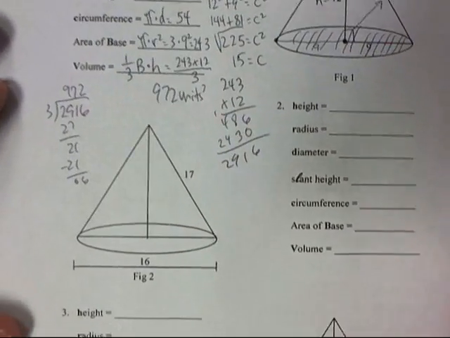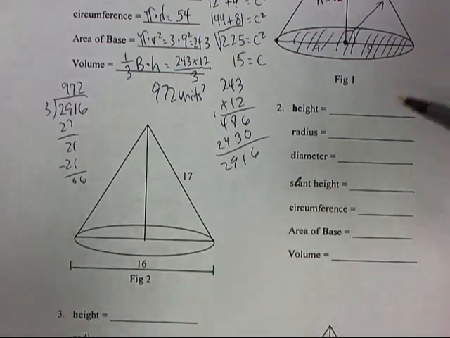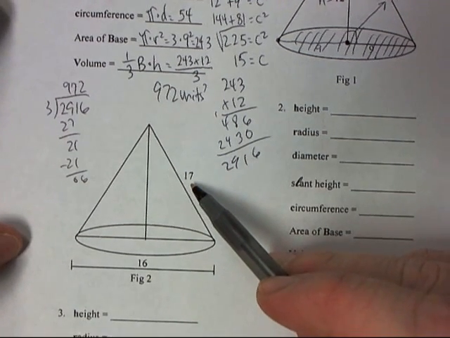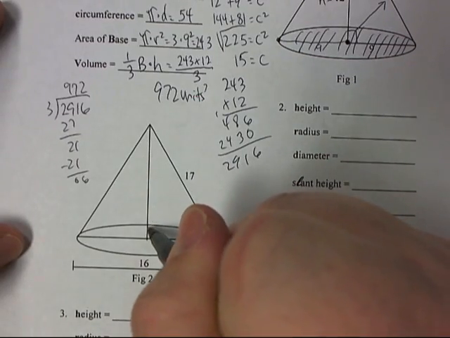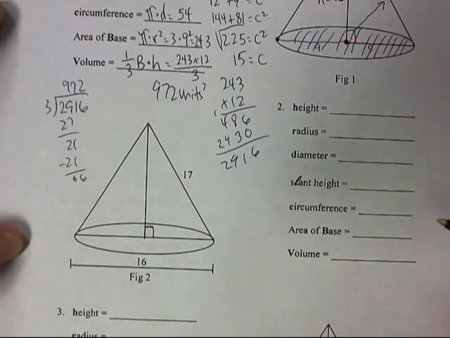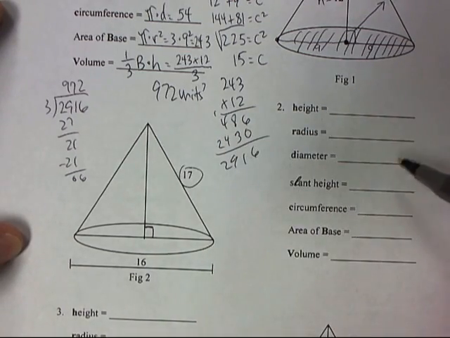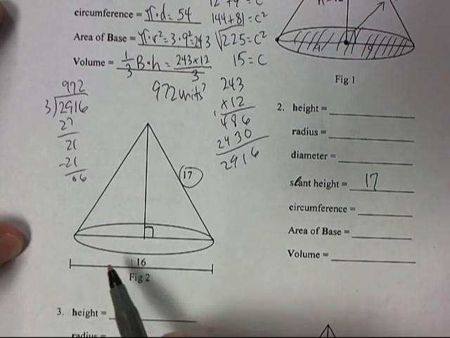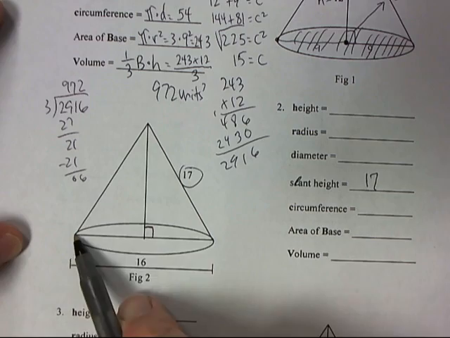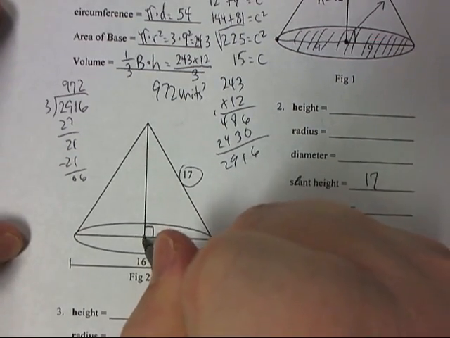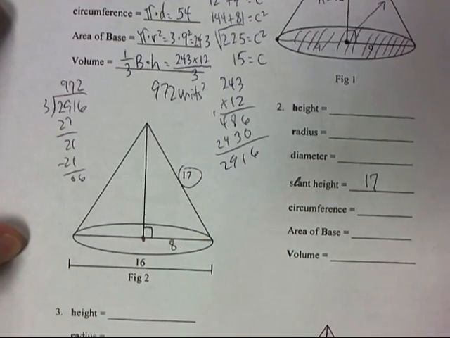Let's look at number 2. Number 2 has a slant height of 17. Here's the right angle. So slant height is 17. If we can plug that in. 16 down here. So from this edge of the base to this edge of the base is 16. So that means the radius has to be 8.